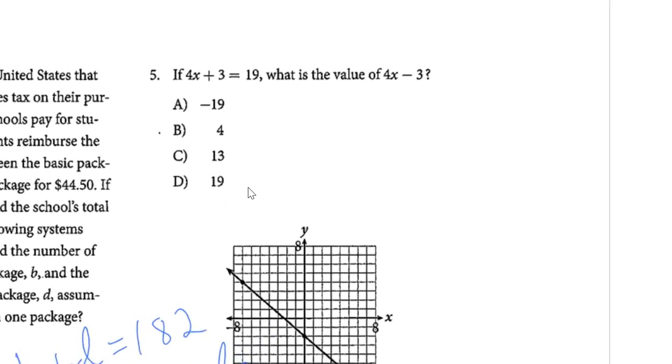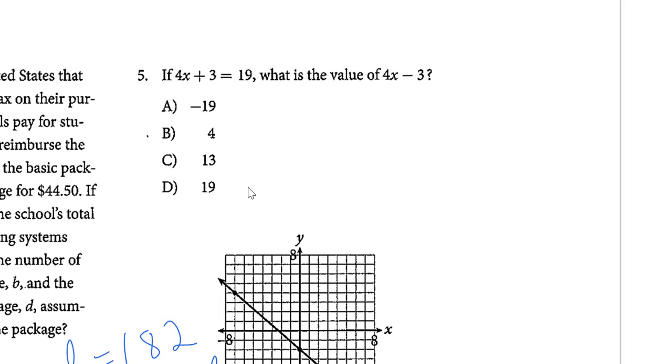All right, question 5. If 4x plus 3 is equal to 19, what is the value of 4x minus 3? So here we see we have one variable and a bunch of constants, so we can go ahead and solve that. If I subtract 3 from each side, that'll give me 4x is equal to 16. Divide, I'll get x is equal to 4.